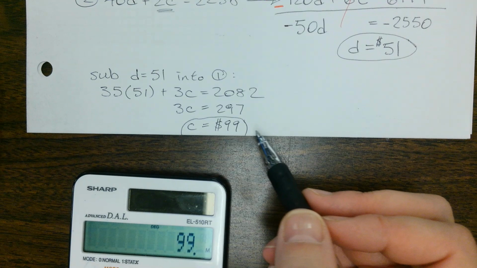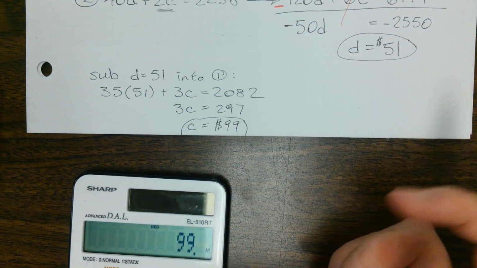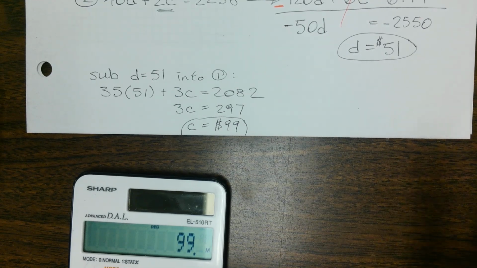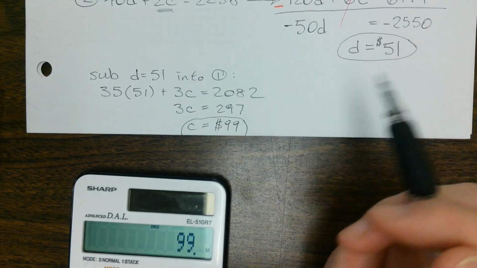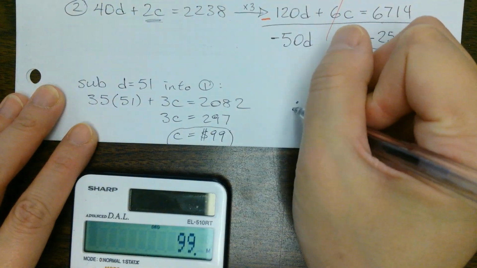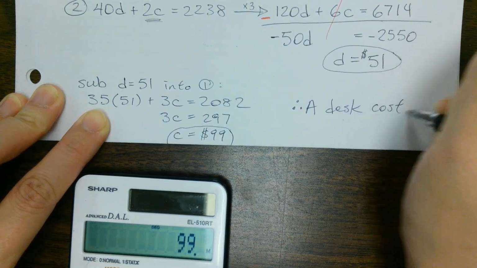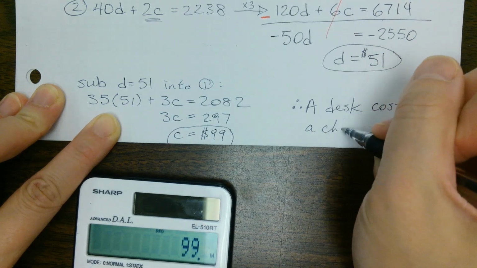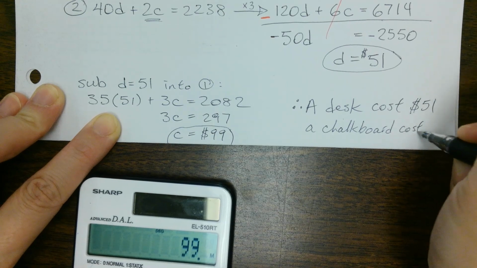Okay. If you get a really weird number, like let's say you got $9, you know that's pretty low for a price of a chalkboard. So make sure that it makes sense, and therefore a desk costs $51 and a chalkboard costs $99.